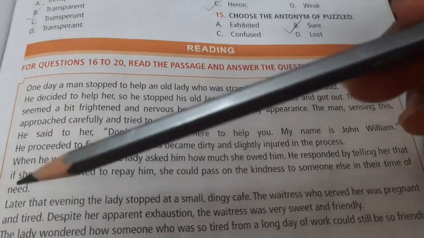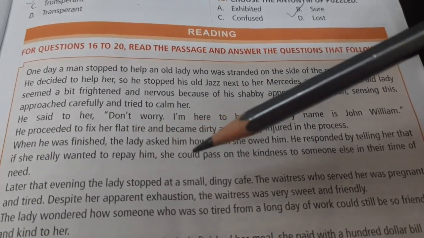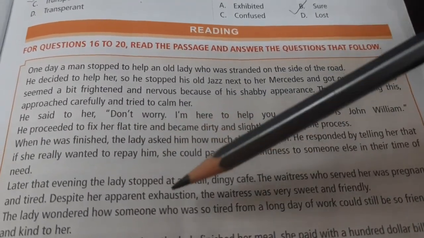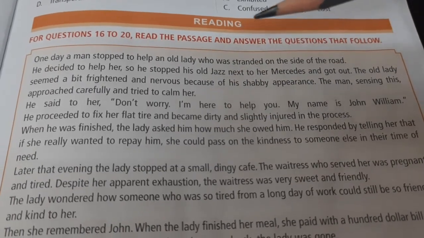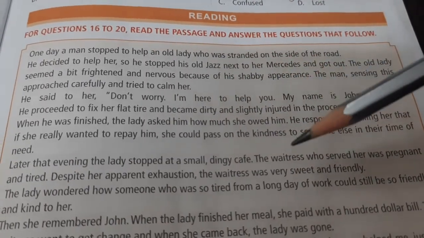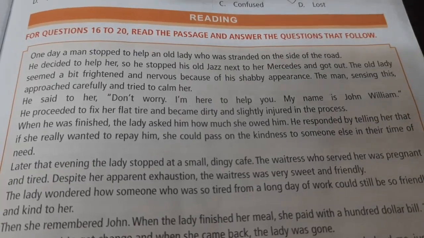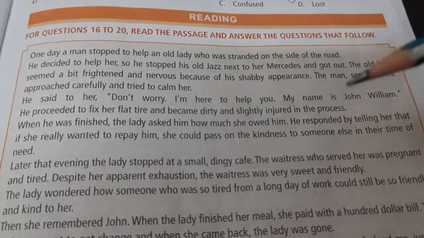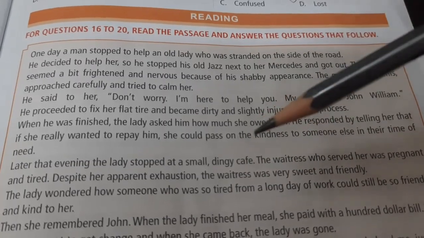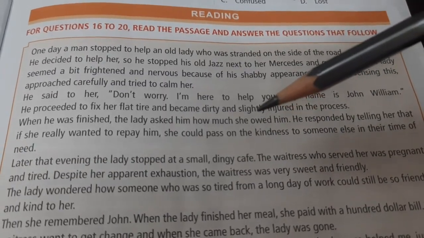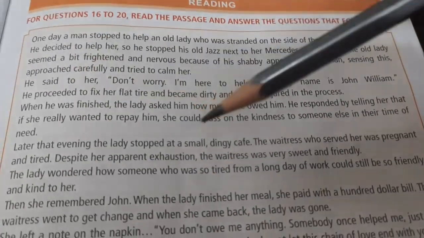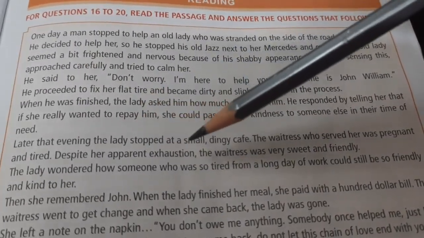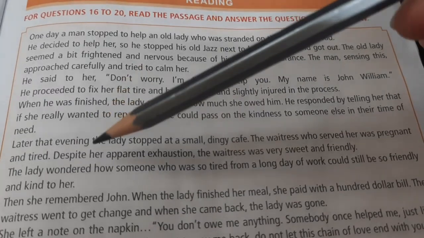Okay, so later that evening the lady stopped at a small dingy cafe. So थोड़ा सा ऐसे डार्क अपीयरेंस वाला कैफे था, छोटा सा, बहुत ज़्यादा लाइटिंग नहीं थी वहाँ पे. The waitress who served was pregnant and tired. So जो वेट्रेस उसको सर्व कर रही थी, उसको ऑर्डर ला के दे रही थी, she was pregnant and she was also tired despite her apparent exhaustion. ओके, सो वो एग्जॉस्ट हुई थी.